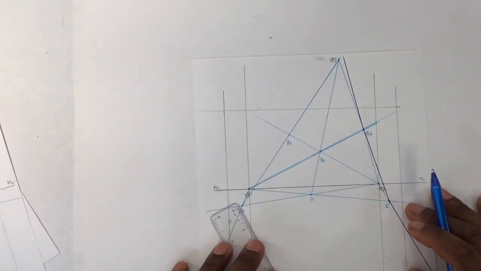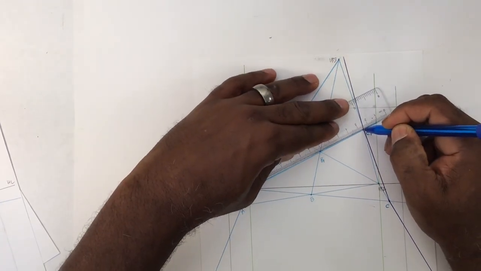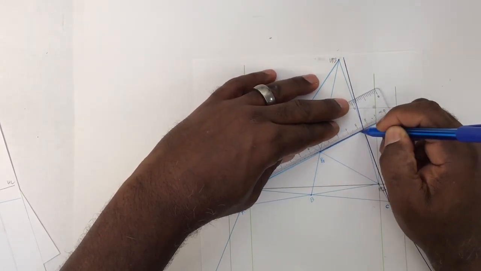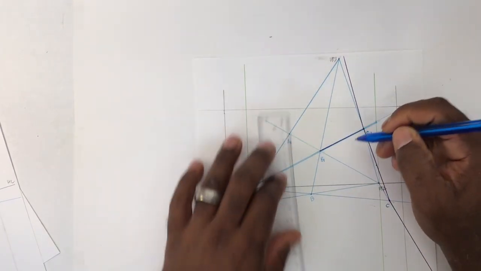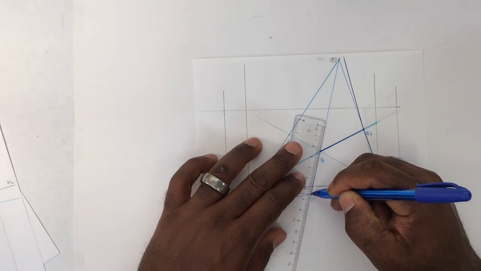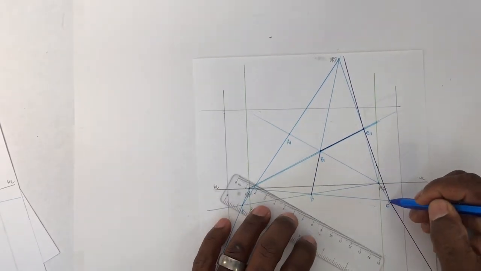So we've got that. Let's go ahead and connect that back or side wall of B, C to B, like so.